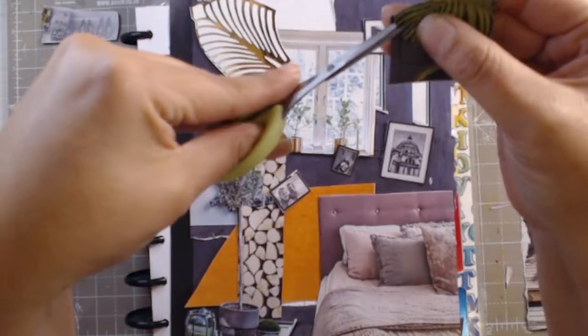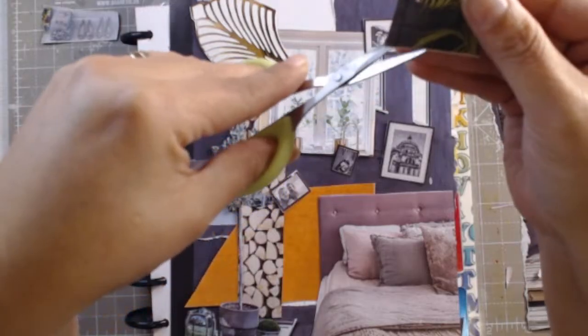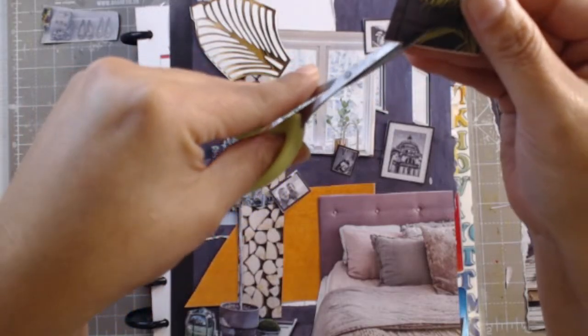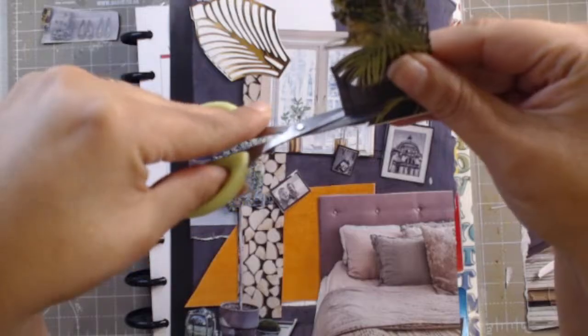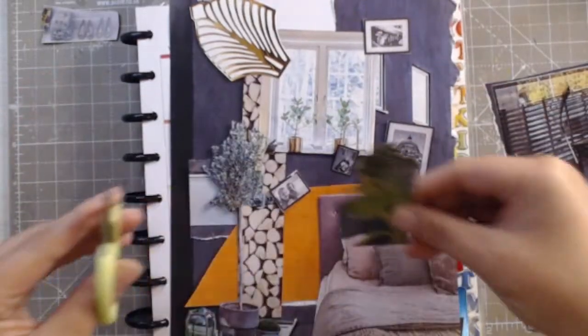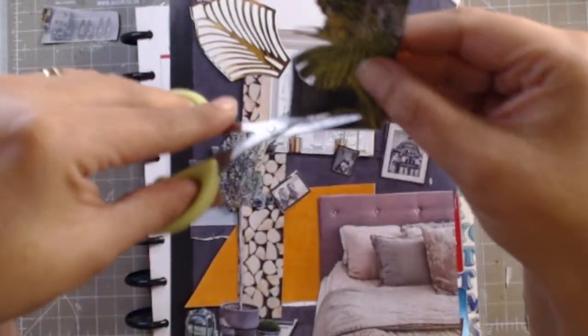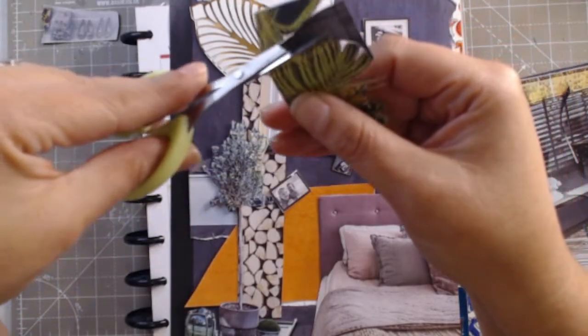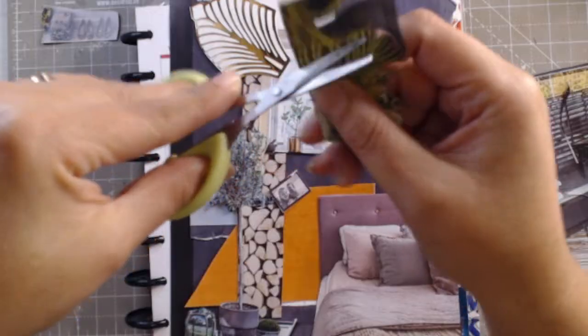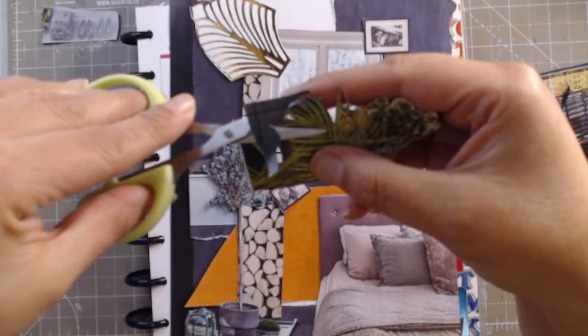So I'm going to fussy cut these areas out a little bit more, because I do want to have the orange show in between, so that's kind of where I'm at in the process of thinking if there is anything like that going on today.